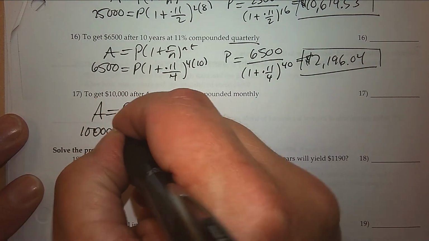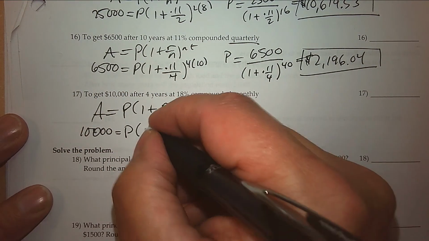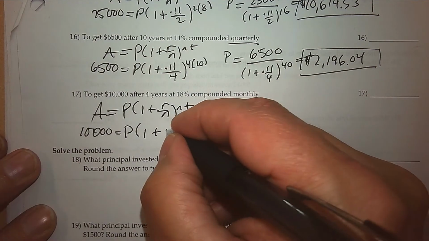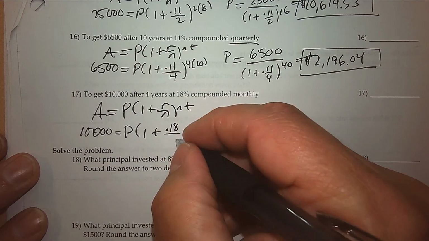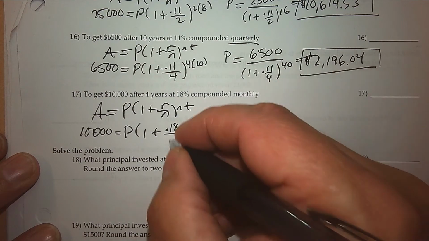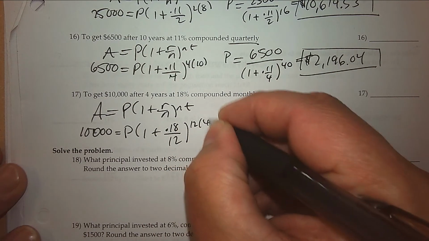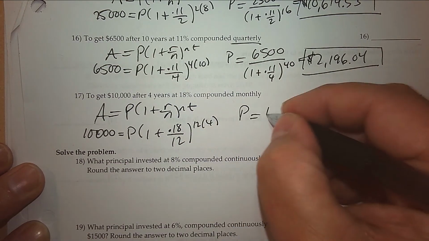So we start with 10, or the end amount's 10,000. We're trying to figure out what we started with. The interest rate is 18%, big time. Compounded monthly is 12 times a year, and for 4 years. So to get P by itself, we're dividing.